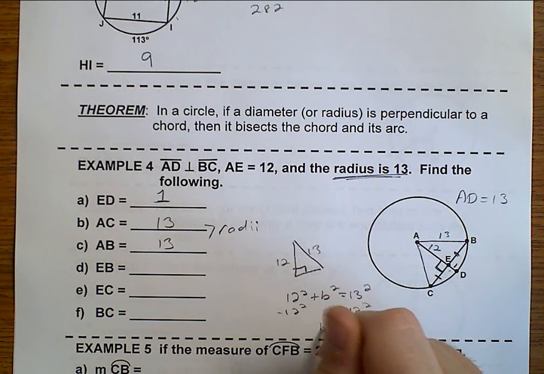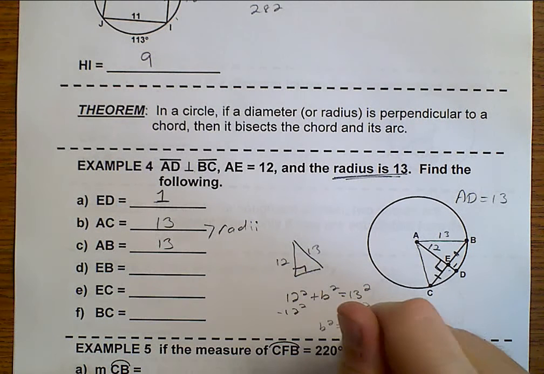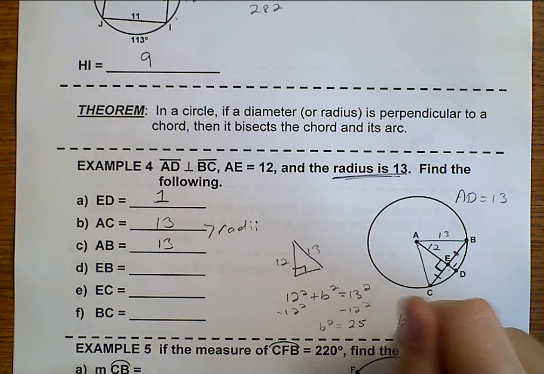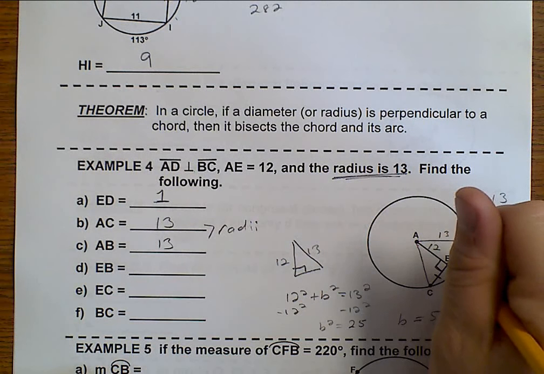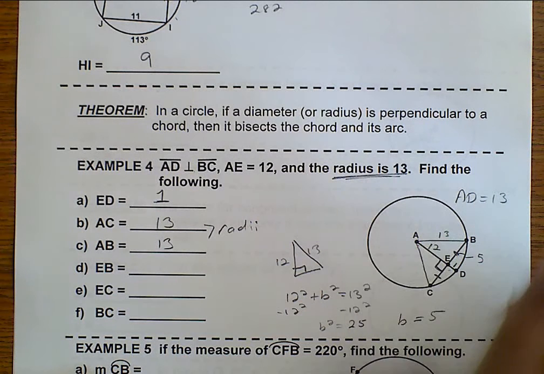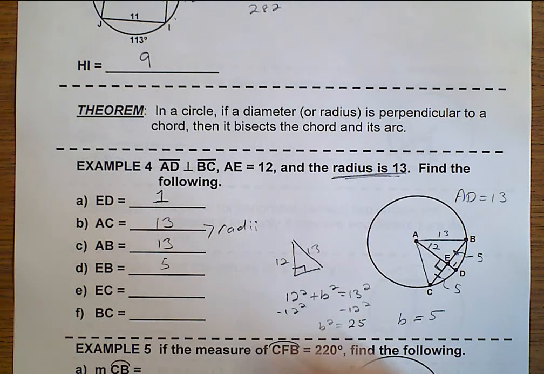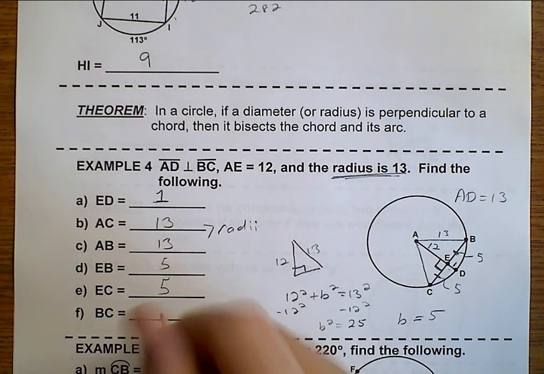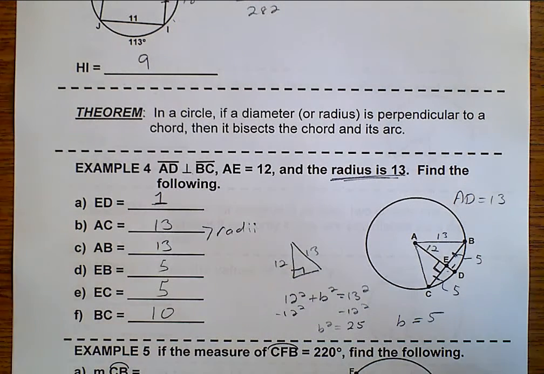B squared equals, well, 13 squared minus 12 squared is 25, which means that b must equal 5. So that means that EB, that one's 5. This one is also 5. So EB is 5, EC is 5, which would make BC equal to 10, because 5 plus 5 is 10.